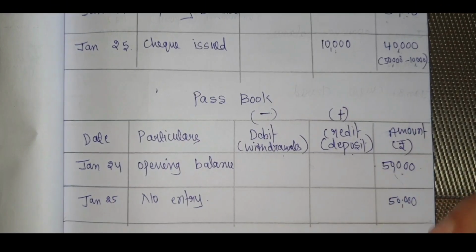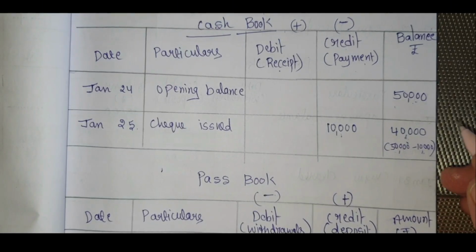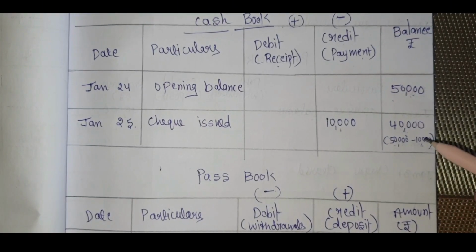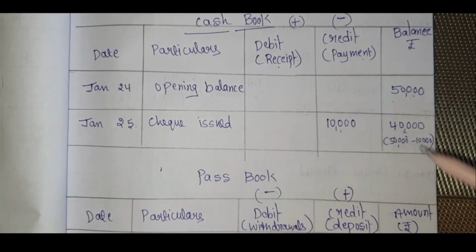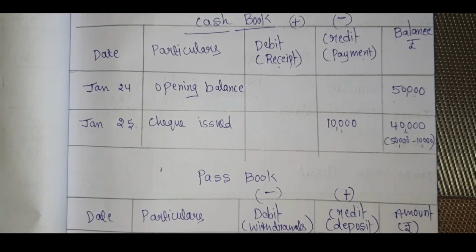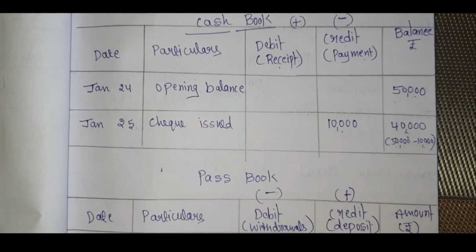Now we have to make the comparison between the cash book and passbook. See here, the balance of the cash book is rupees 40,000 and the balance of the passbook is rupees 50,000.